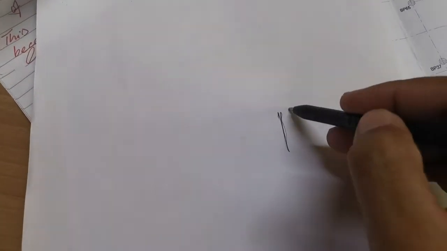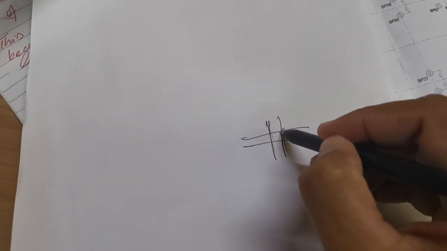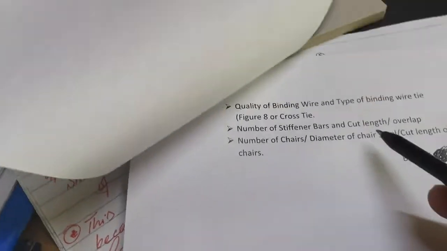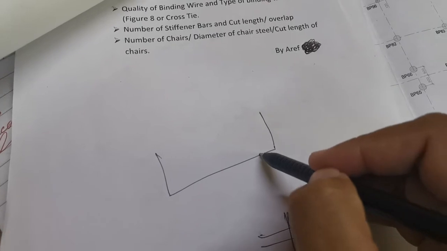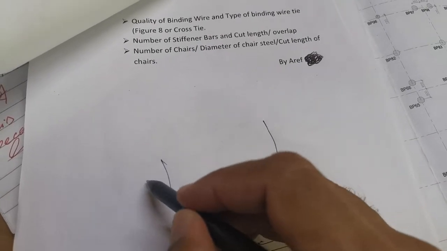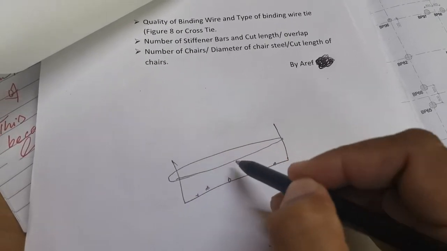Suppose that these are the steel bars. Here they are tying through binding wire. This should be a cross 8 tie, same like that. Okay friends, I hope you got it. Okay, number of stiffener bars. Yes, suppose that these are the steels. Here is the y-axis steel. The bar coming here in the center, all around the pile, is called stiffener bars.